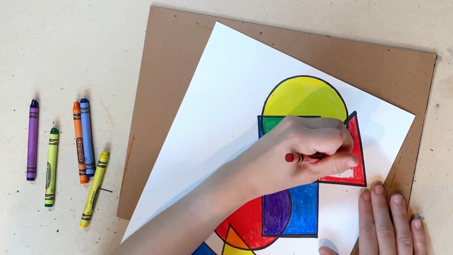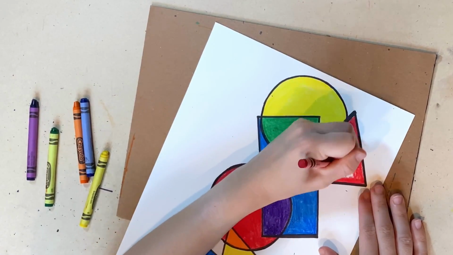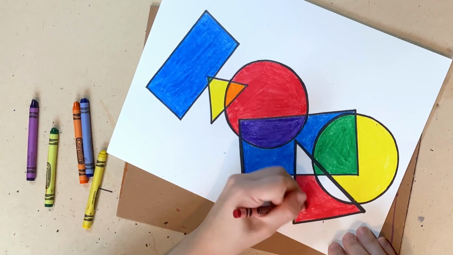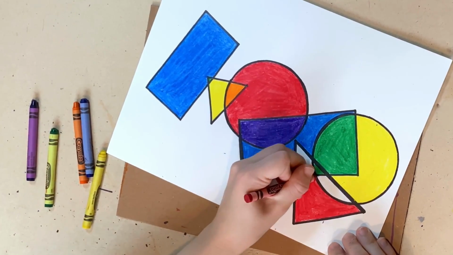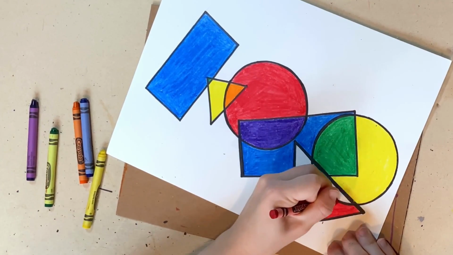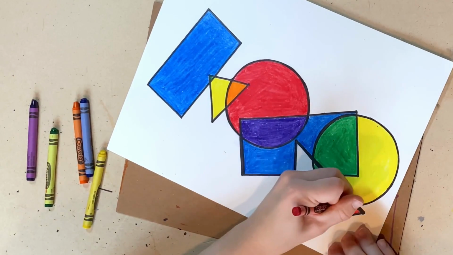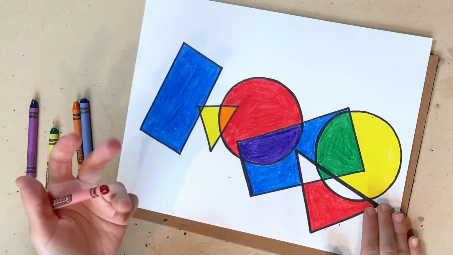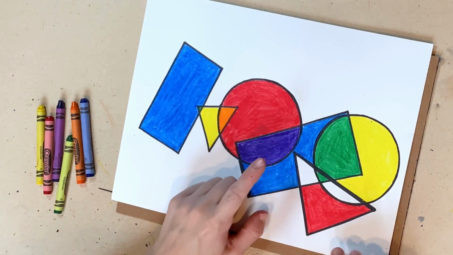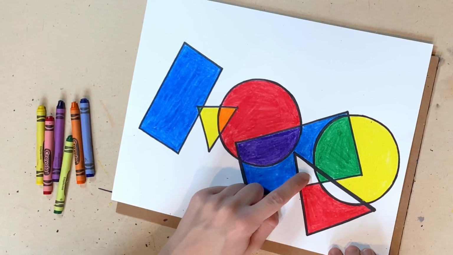So we are learning how to color mix by overlapping shapes. And I want to say that you don't have to use crayons if you have other materials such as markers or color pencils. You can use them as well. And if some of you have oil pastels, you can use them in this design pattern. And now up top here is the corner of the triangle.